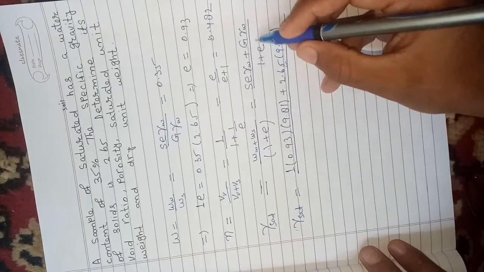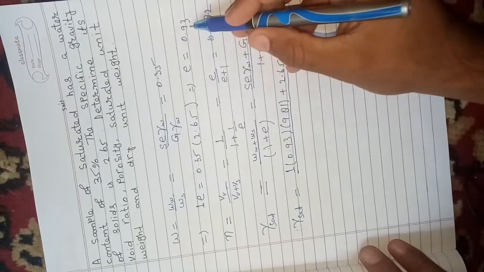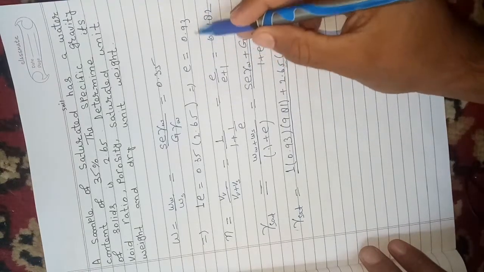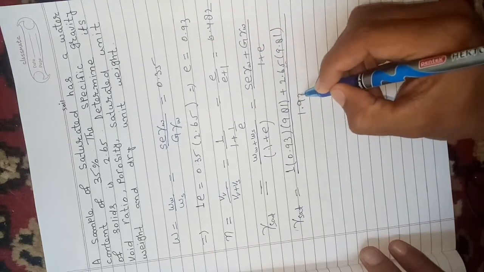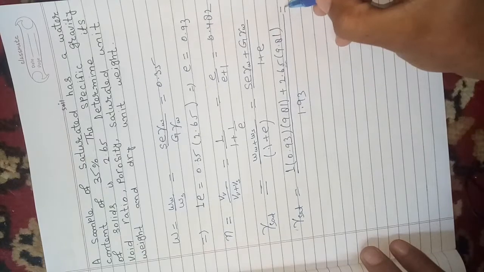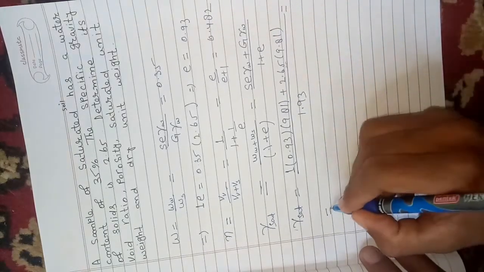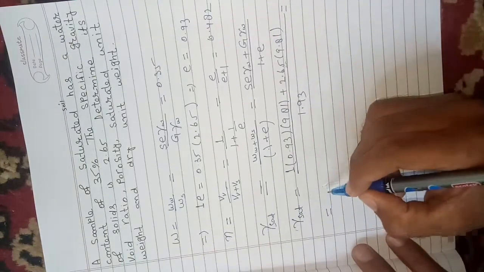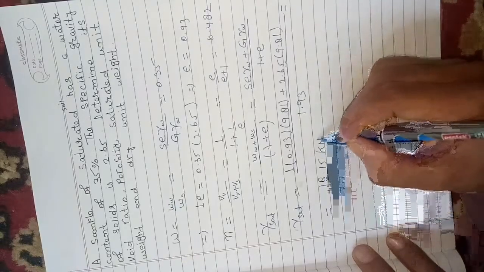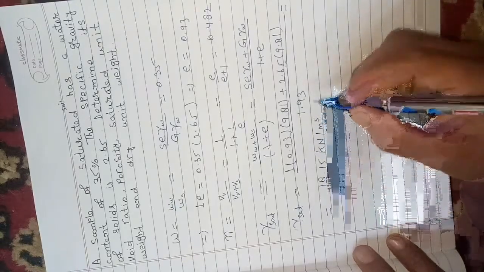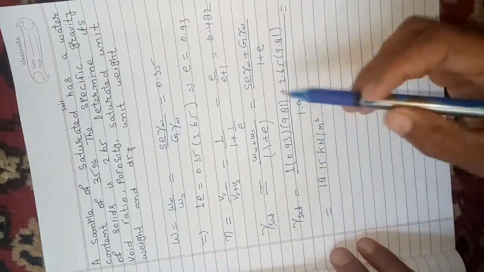This will be 1 plus void ratio, so it will be 1 plus 0.93, that is 1.93. If you calculate this, this will come out to be 18.15 kilonewton per meter cube. So this is saturated unit weight.